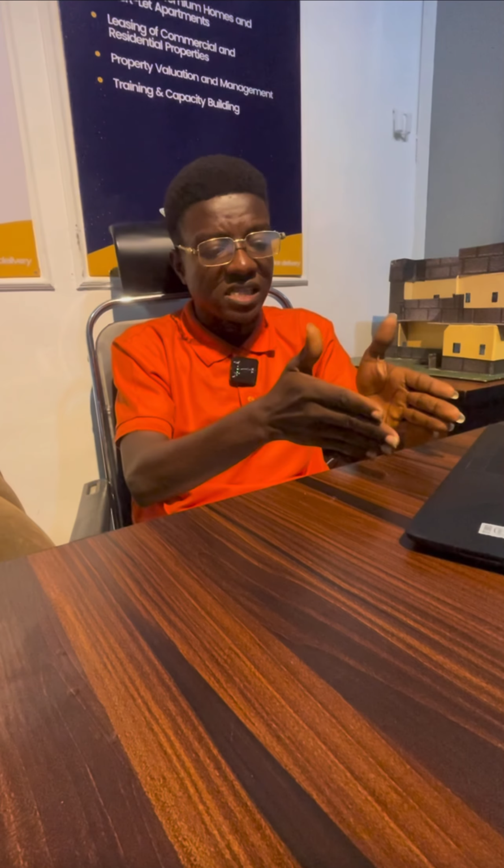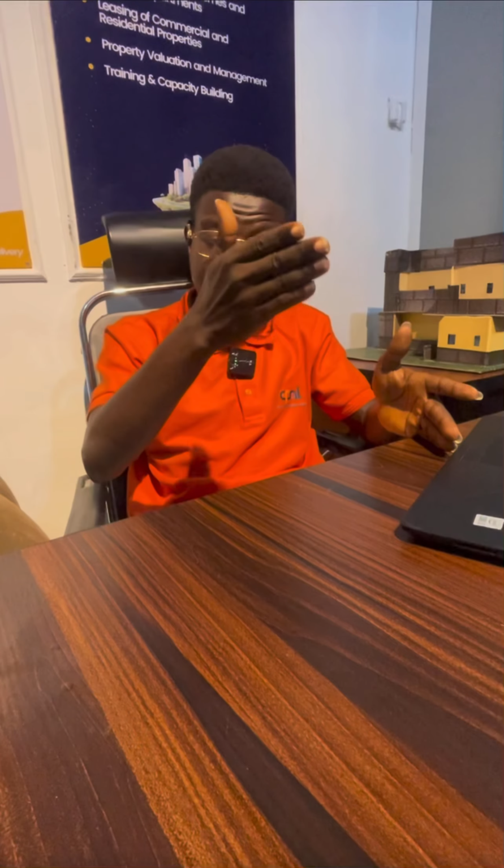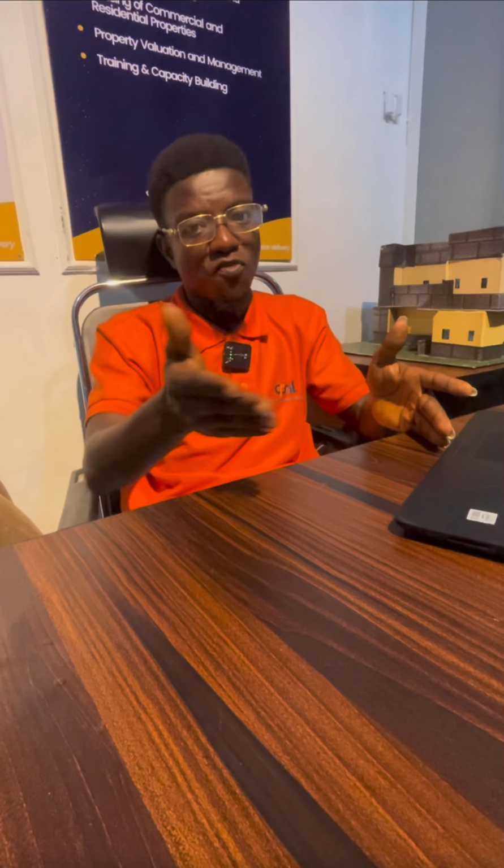Before, when they told him, they didn't tell him it was a farm estate. But trust me, if you eventually build an apartment there, of course, you know who your neighbors will be: animals, as the case may be. So go there for physical inspection, and I tell you, if you go there, you will be able to verify a lot of things yourself.